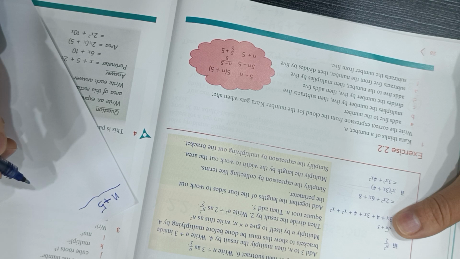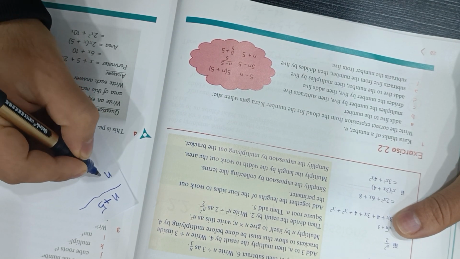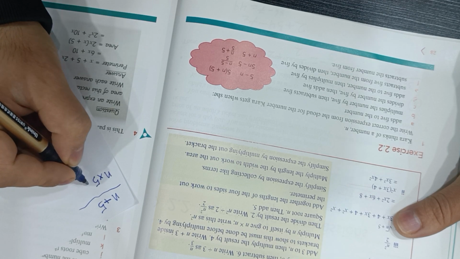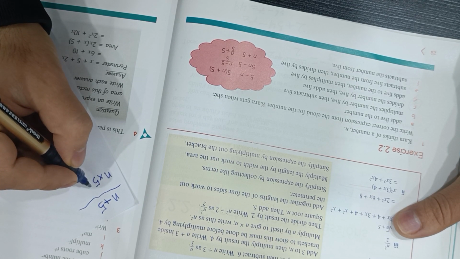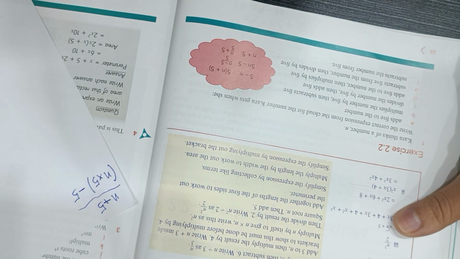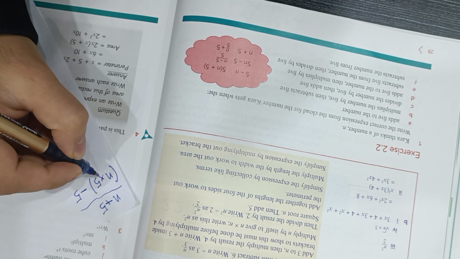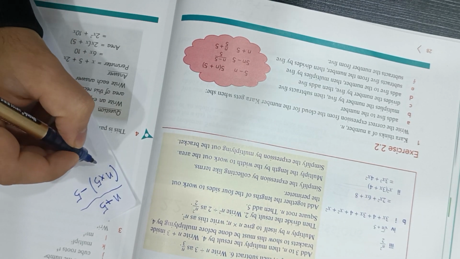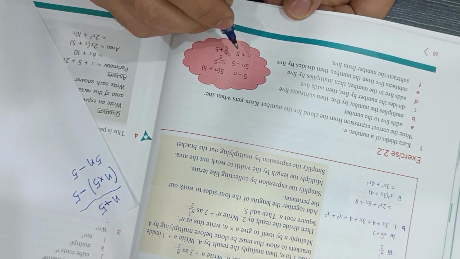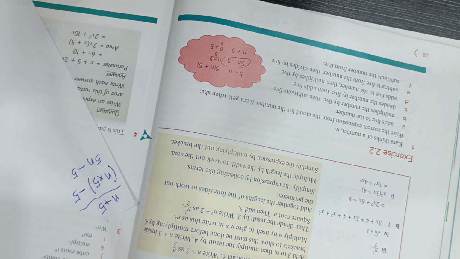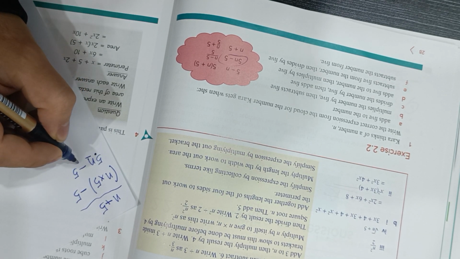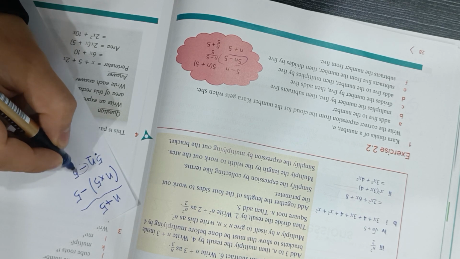Part B says multiply the number by 5, then subtract 5. So we can put it inside the bracket, then subtract 5. Or you know that, guys, this multiplication sign is not necessary to write, so we can write it this way as well: 5n minus 5. Here, as you can see in the cloud, it is given like this. 5n means multiply the number by 5, then subtract 5. Subtract means this minus.